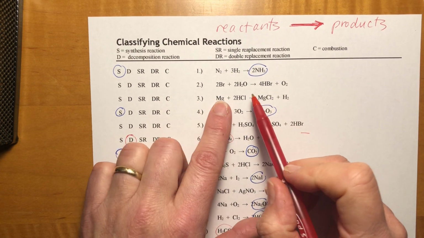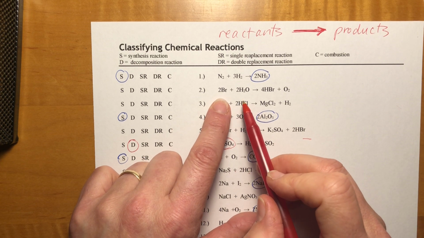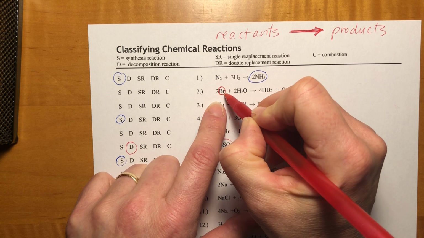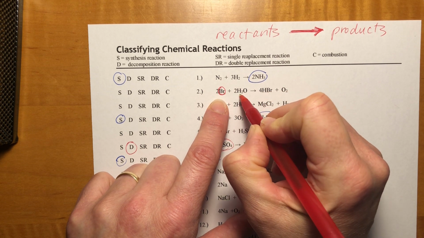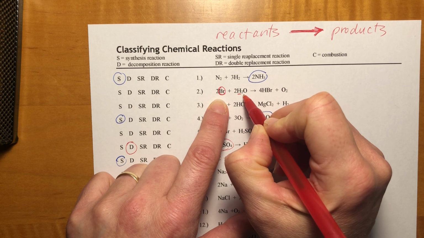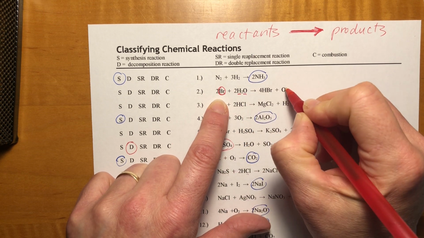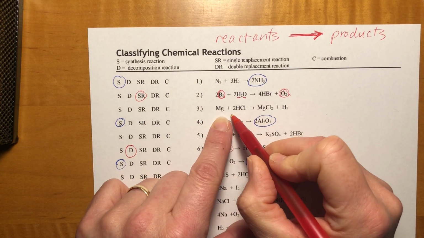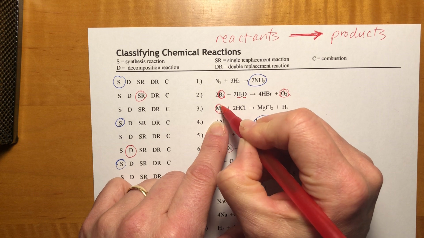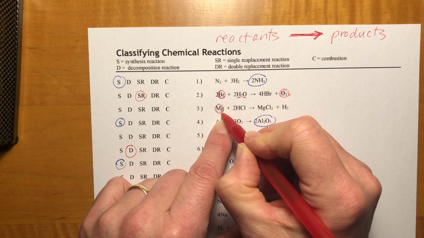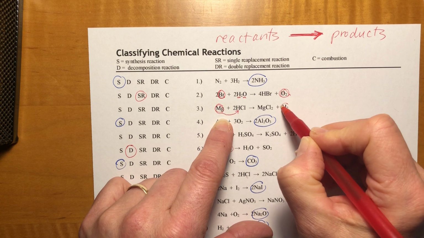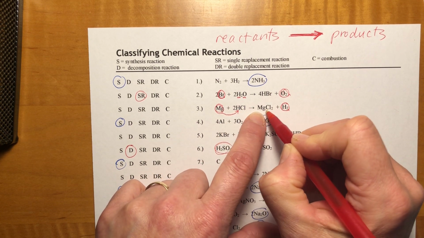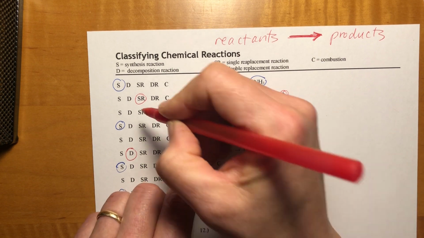So here we go. In number 2, there's bromine all by itself, and it's going to kick out the oxygen, and now we have oxygen all by itself. So that's a single replacement. So is number 3, magnesium all by itself, and the magnesium comes in and kicks out the hydrogen, and the hydrogen's all by itself. And so instead of hydrogen being with chlorine, now magnesium's with chlorine. So that's a single replacement.